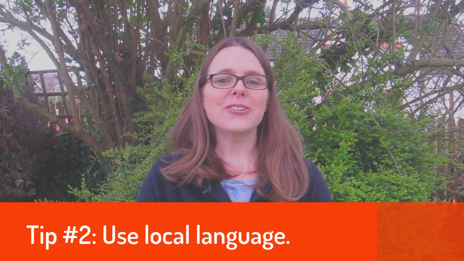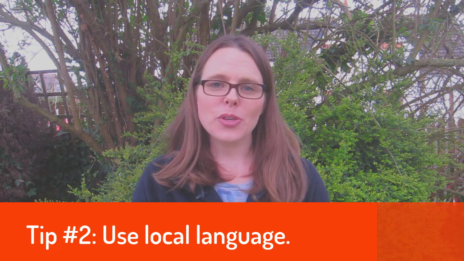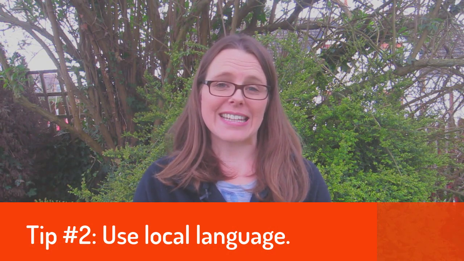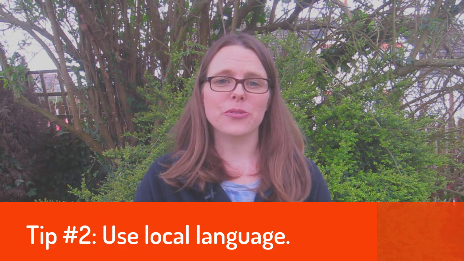Tip number 2, use the local language. A lot of humanitarian reporting in the world is done in English, which means you've got to think through new workflows if you're going to start producing short reports in a local language. The people who maybe write your English reports might not be the same people that should write your local reports.